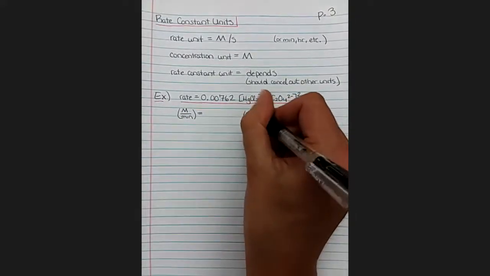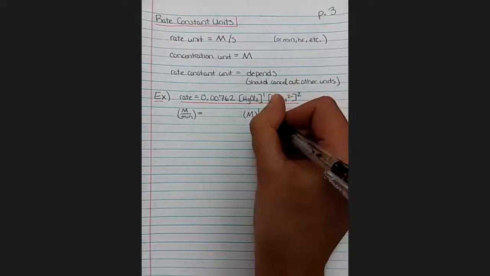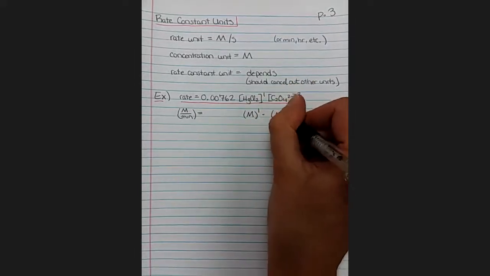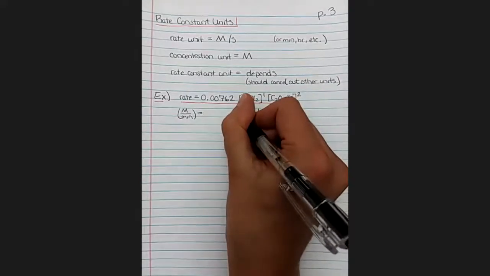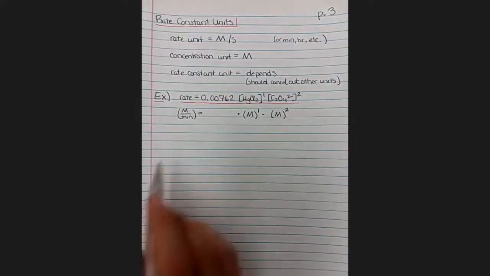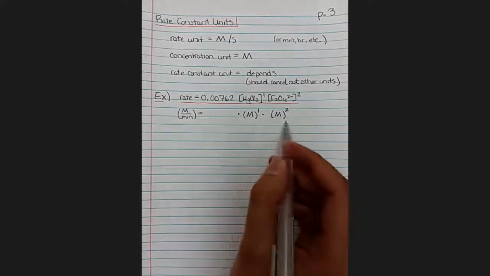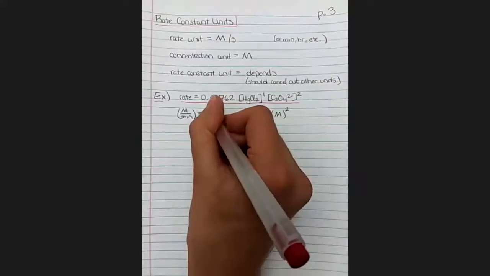Trying to find this. This concentration is molarity to the first. This concentration is squared, so the molarity is also going to be squared. And then we need to find the unit for the rate constant, something that cancels out and makes both of these sides equal.